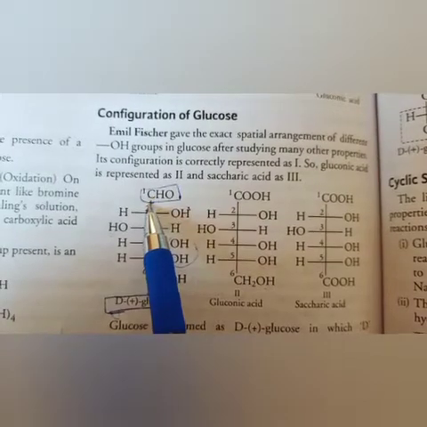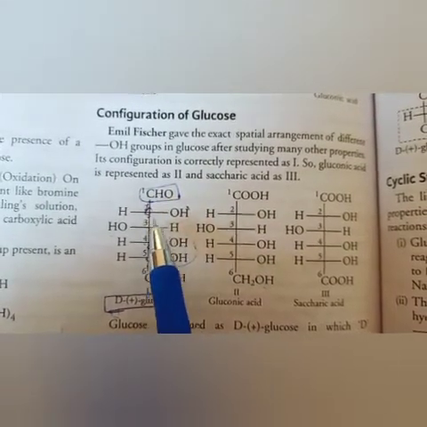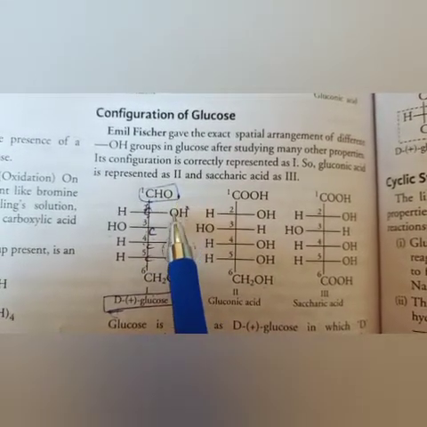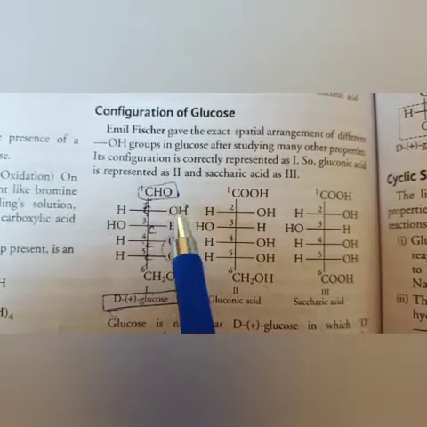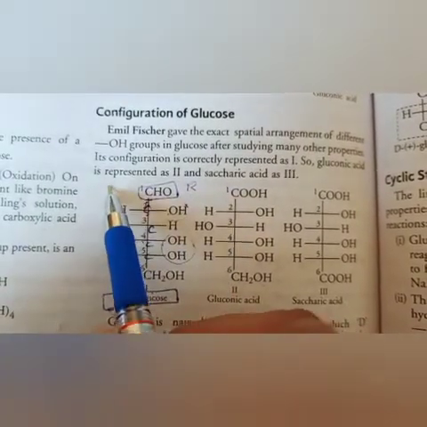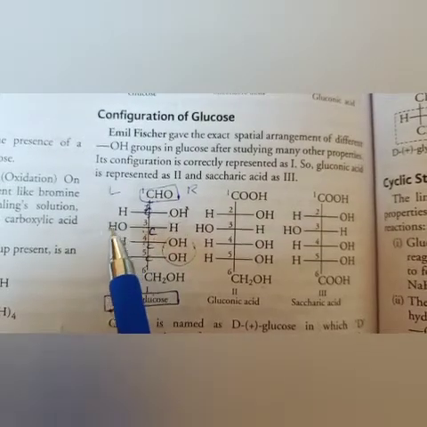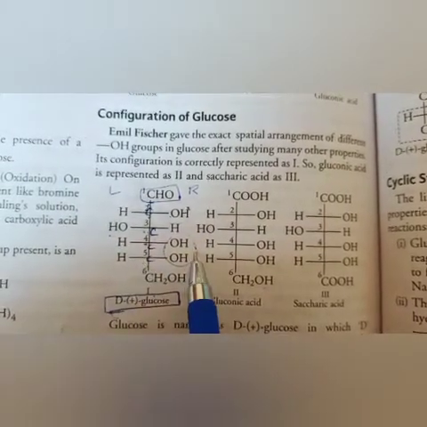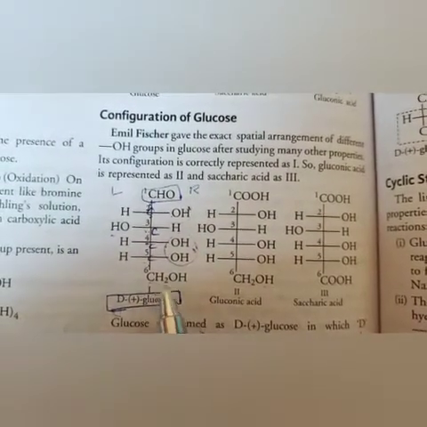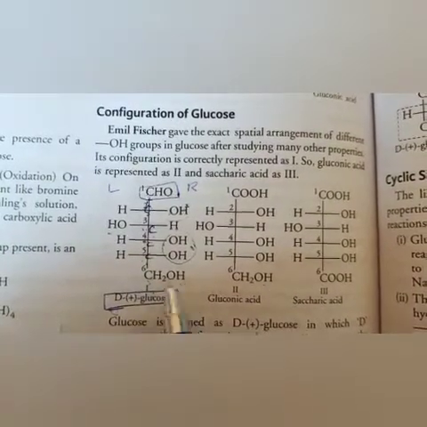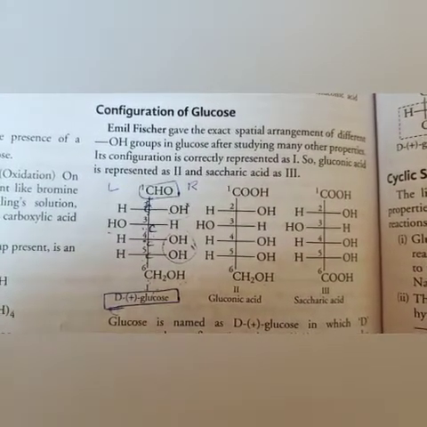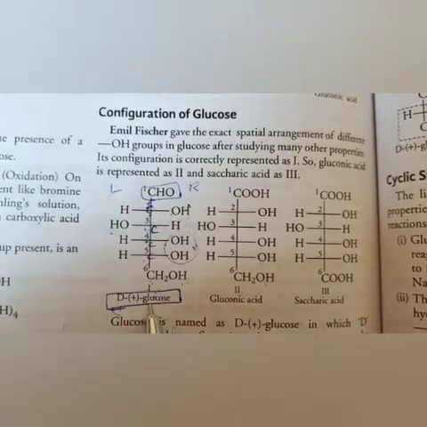Once again, the first carbon is aldehyde. The second carbon has a hydroxide group, a secondary alcohol group, on the right hand side. The third has it on the left hand side, and the fourth and fifth again have it on the right hand side. The sixth has CH2OH, which is a primary alcohol because 2 hydrogens are there. Okay, this is called dextroglucose.